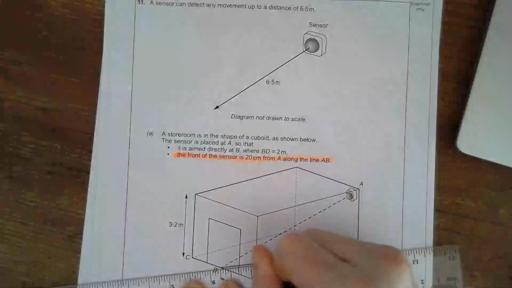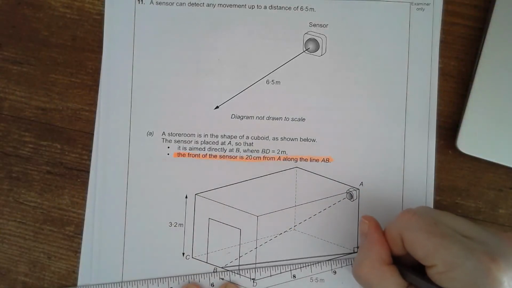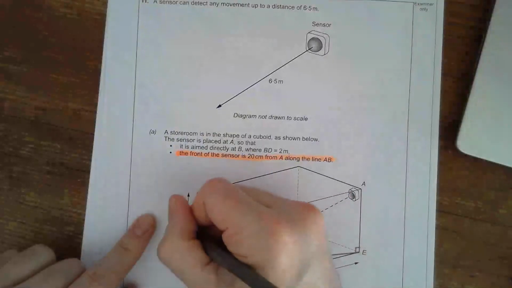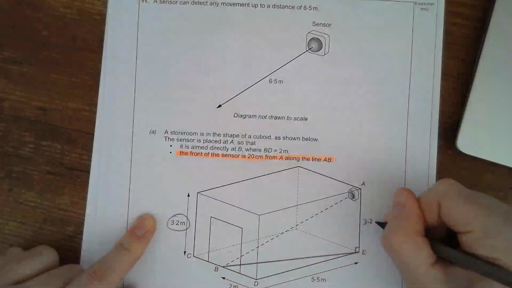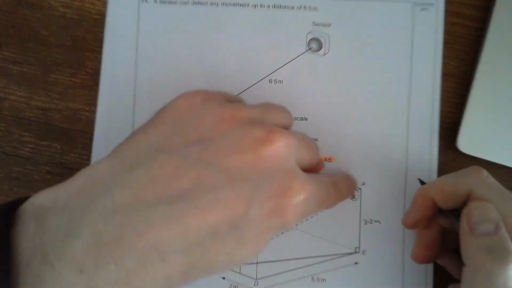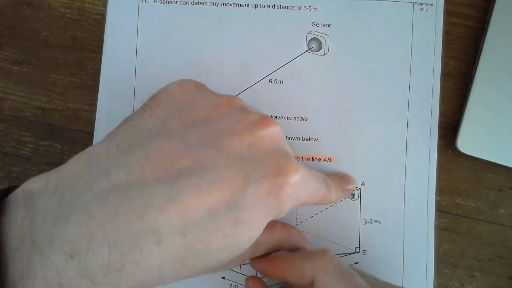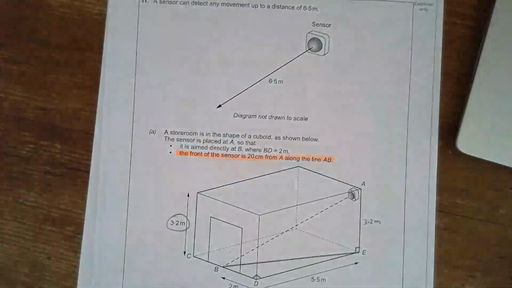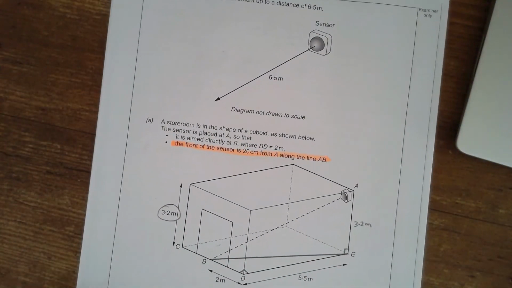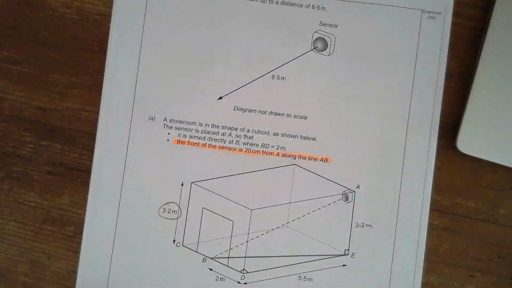Now the reason why I'm doing that is because I know I will make a right angle triangle there, and I know that's 3.2 meters. The problem is I don't know what this length is, but I've actually made another right angle triangle here, okay? The fact that we're on the last question and we're looking at 3-dimensional cuboids should be telling you that we're going to use Pythagoras and trigonometry on this question.